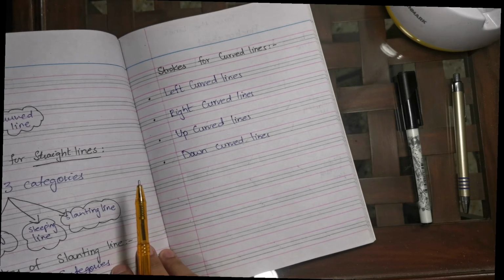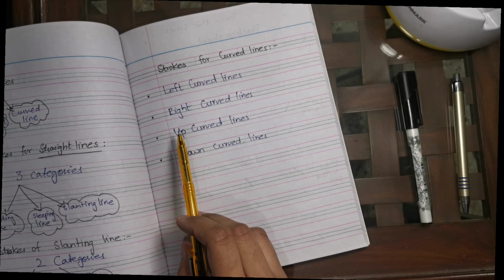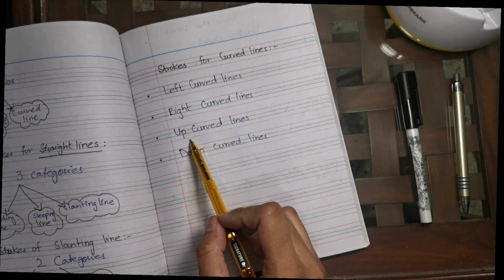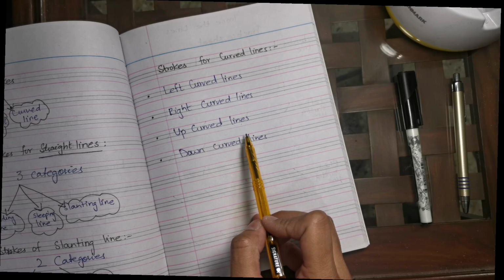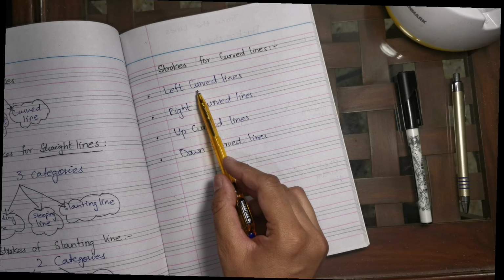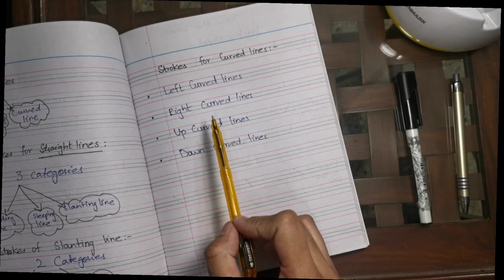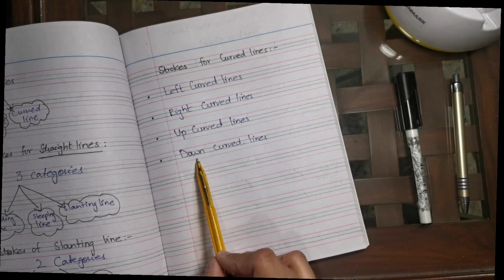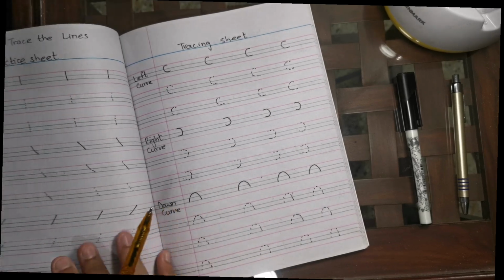Now move towards the strokes of curved lines. So number 1 is left curved line, right curved line, up curved line, down curved line. So how many strokes of curved lines? These are 4: left curved, right curved, up curved, and down curved lines. Now move towards the worksheet.